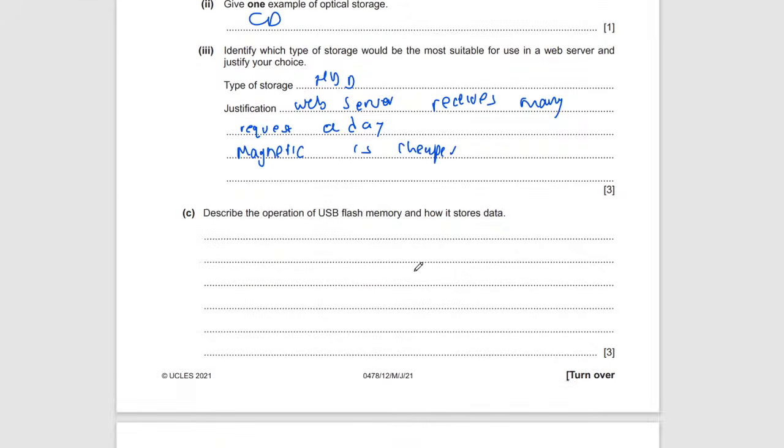We move on. Describe the operation of a USB flash memory and how it stores data. So it's telling us indirectly this is SSD, because SSD uses flash memory, right? So you just have to tell us the properties of SSD, and it uses NAND. We did this in the previous paper. It uses NAND technology.